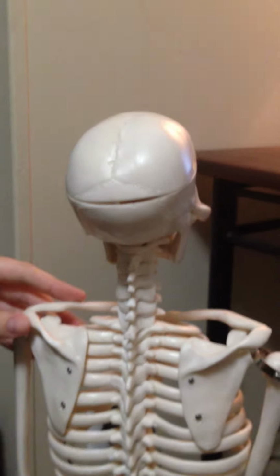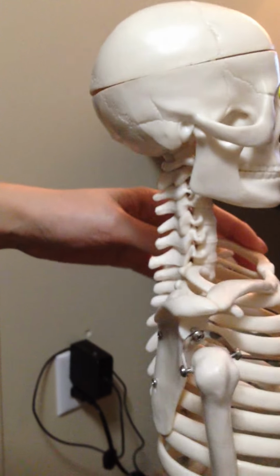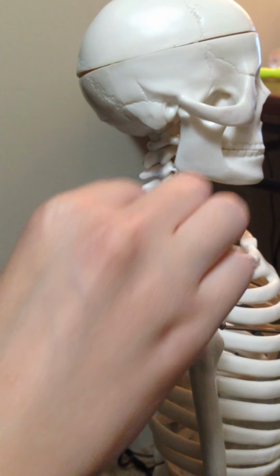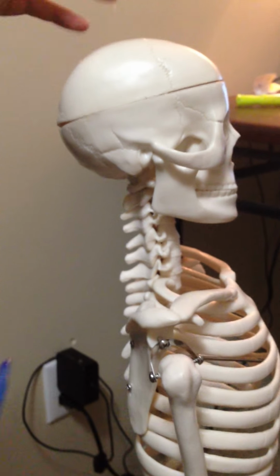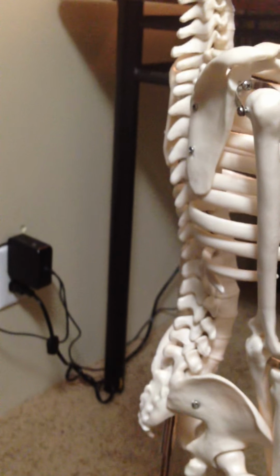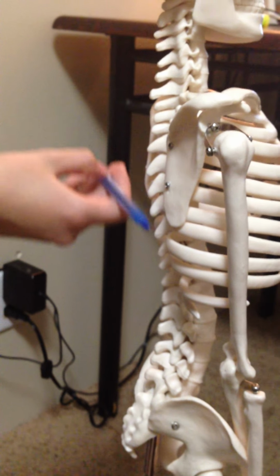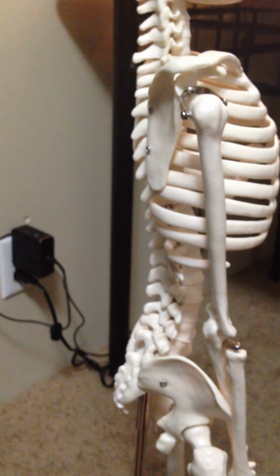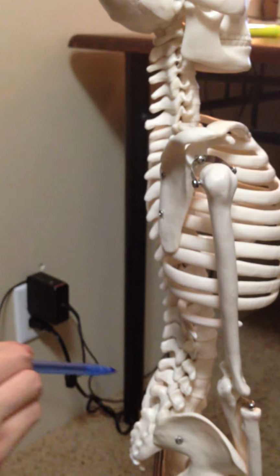Now we're going to look at the vertebral column. So the vertebral column has 4 curves. You can see one here, the cervical area. The thoracic area has a curve. The lumbar region has a curve. And the sacrum has a curve. Now the primary curves occur in the thoracic and the sacral regions. And the secondary, therefore, would be the cervical and the lumbar.